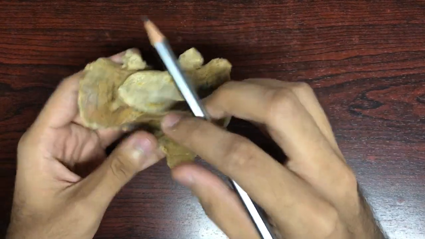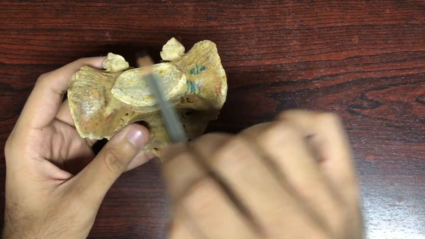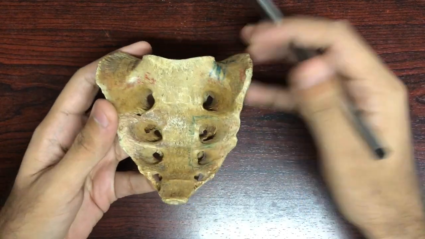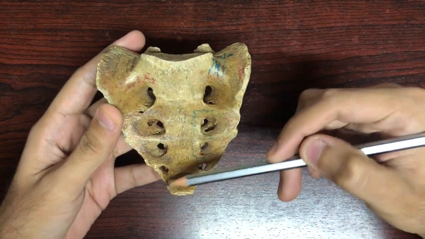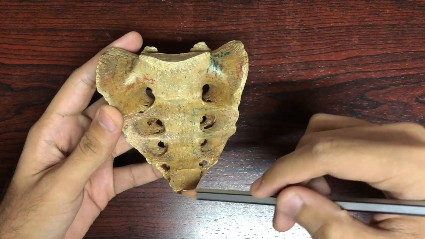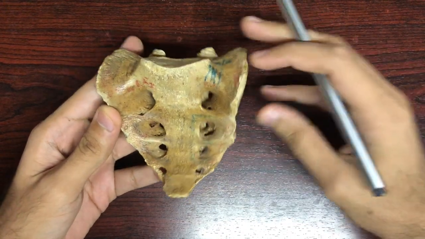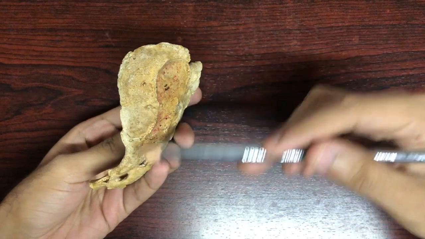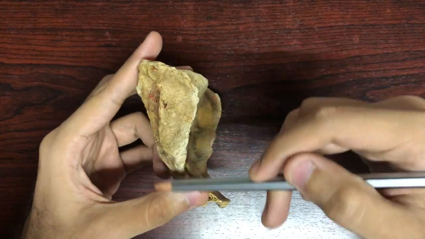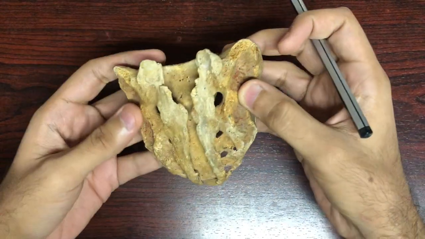It has a superior base, or you can say the upper surface, an anterior pelvic surface, a downwards pointed apex, two lateral surfaces, that is a left lateral and the right lateral, and one dorsal surface.